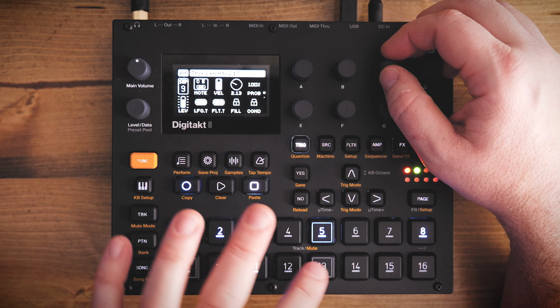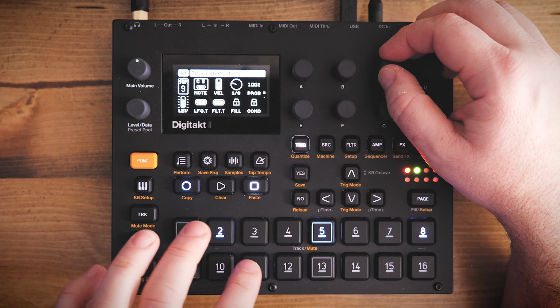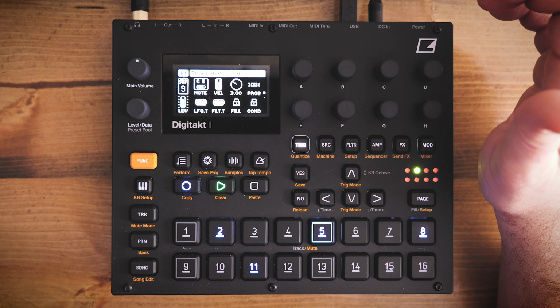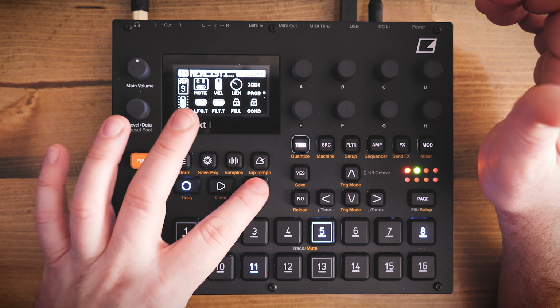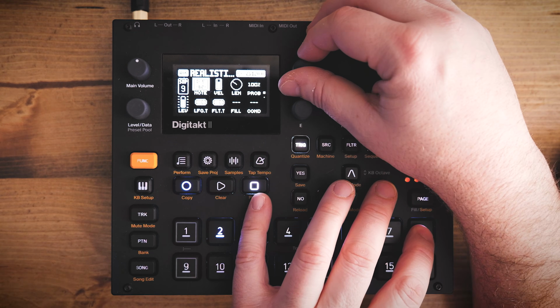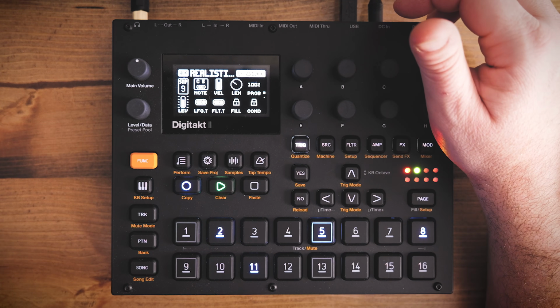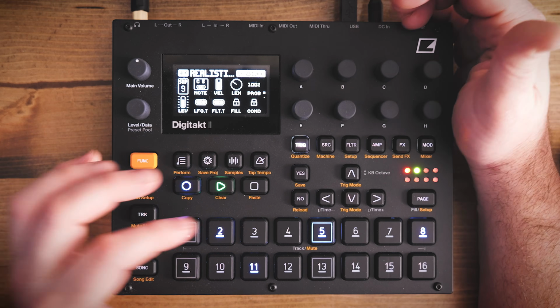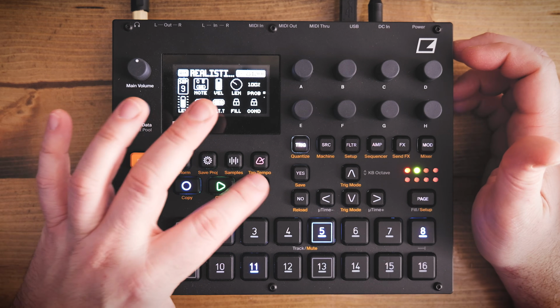I turned this way up, but I forgot it only goes to 29. So 1, 2, 3. Let's see what if we go up to them. That sounds great.